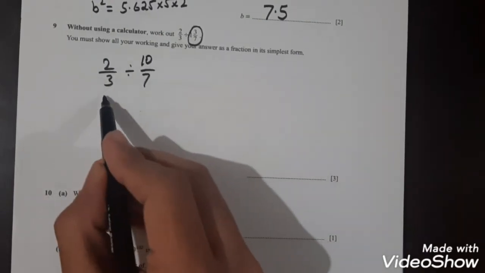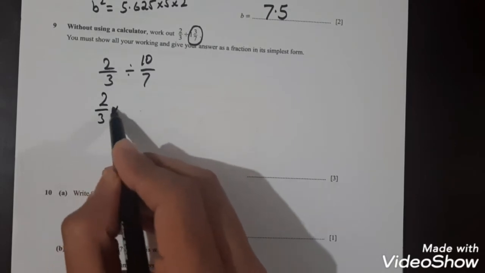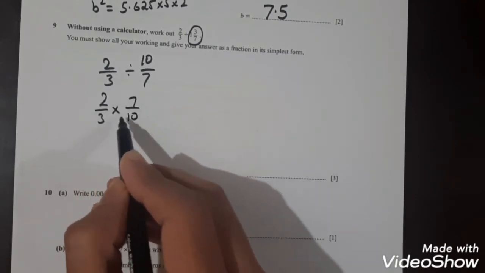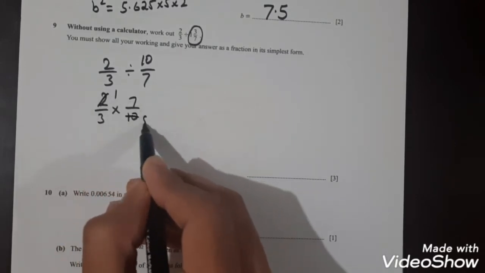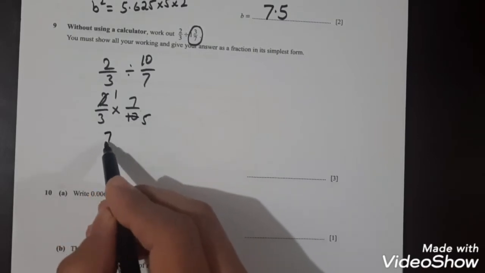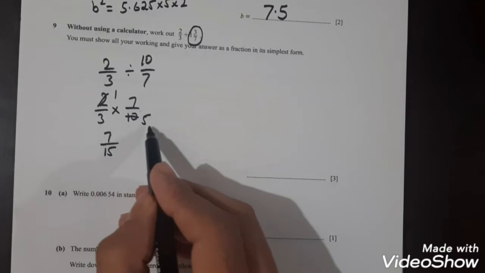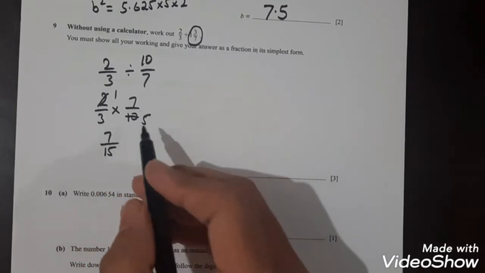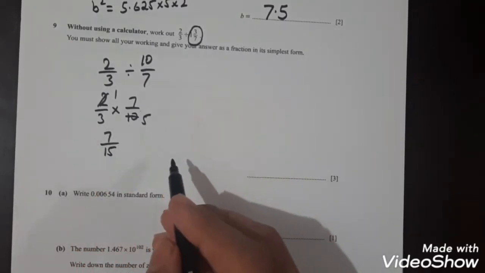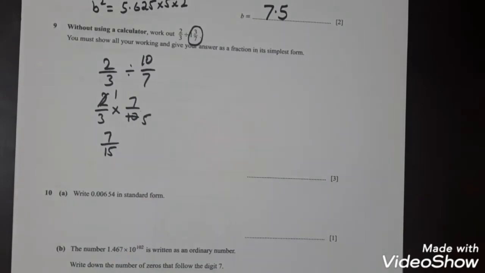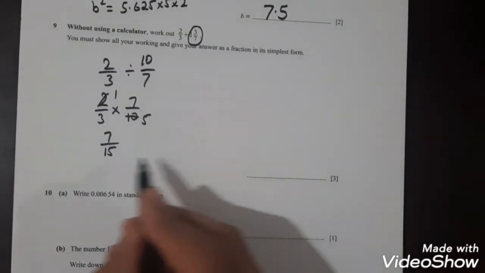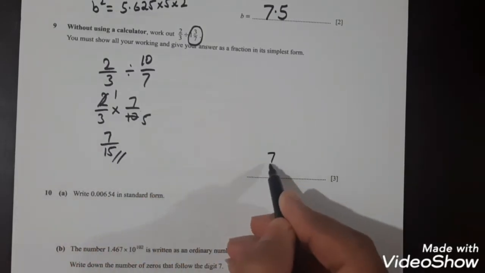So now we will do 2 over 3 multiplied by 7 over 10. 2 1s are 2, 2 5s are 10. And then we write 7 over 15, because 3 times 5 is 15. So 7 over 15. So the value of the working of this fraction is 7 over 50, and we'll write this as our final answer.